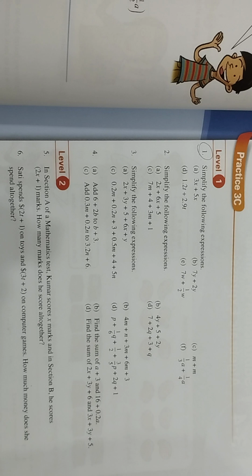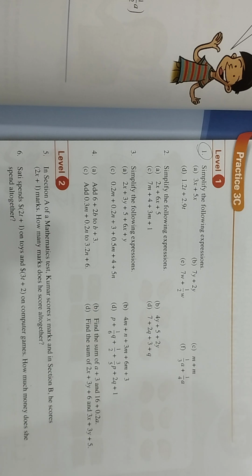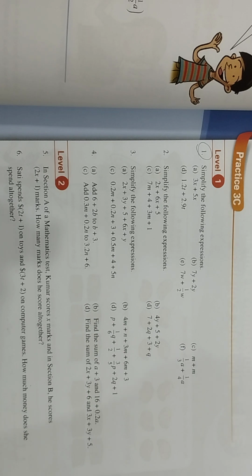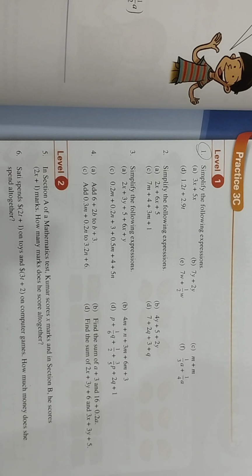Today I am here to discuss question number 14 in your summer packs related to chapter number 3, which is about algebraic manipulations, and it includes practice 3C, practice 3D and practice 3E. I am going to discuss the questions which are not word problems, which are simple questions about addition, subtraction, multiplication and division.